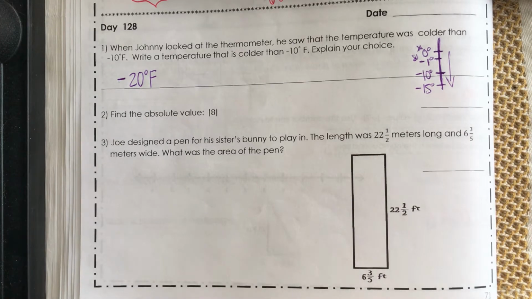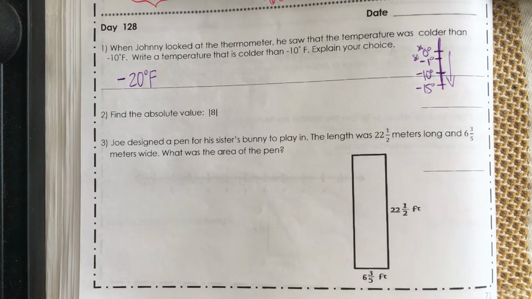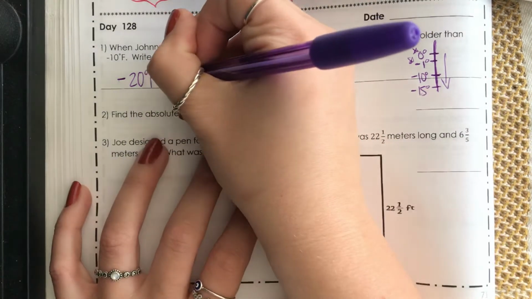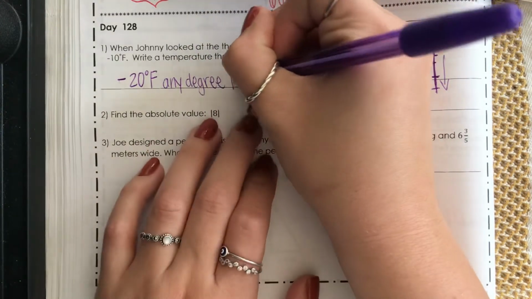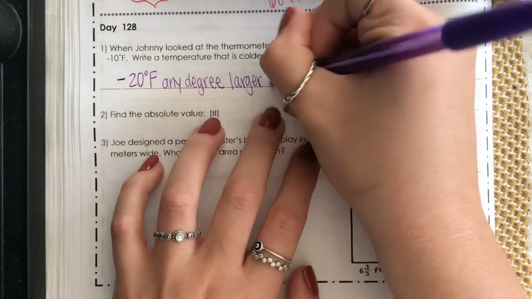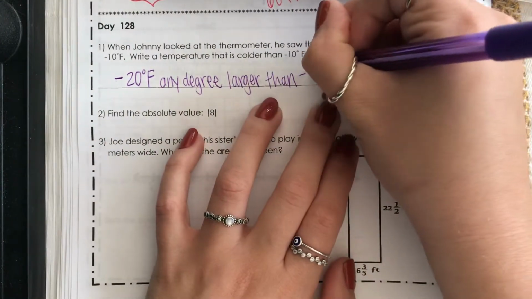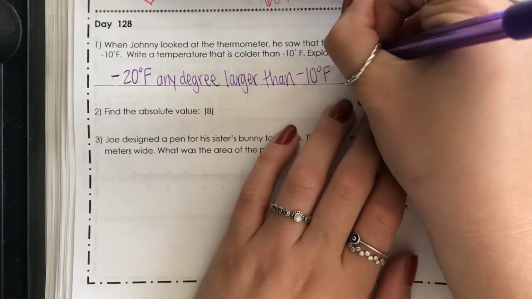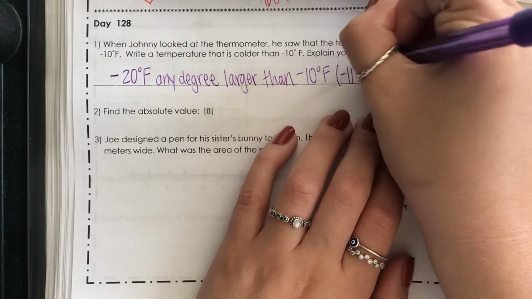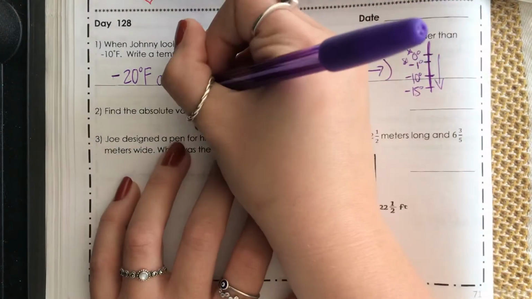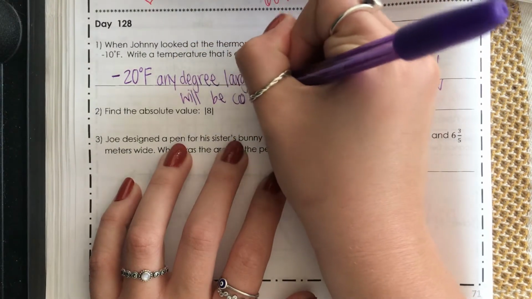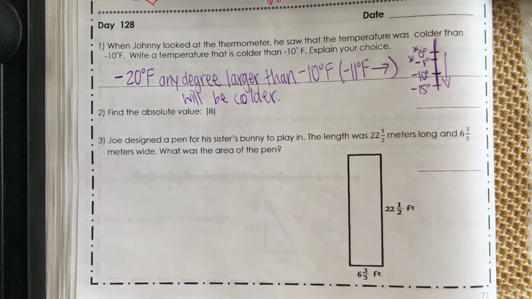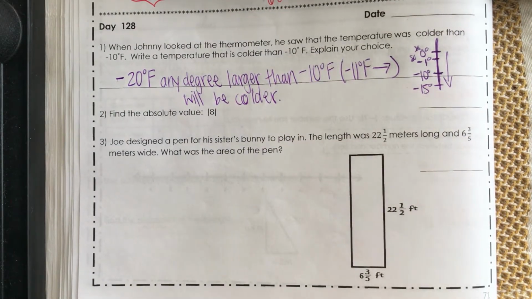So I'm just gonna go ahead for number 1 here and explain my choice just by saying any degree larger than negative 10 degrees Fahrenheit, for example, negative 11 degrees Fahrenheit and on, will be colder. And this picture over here is also a pretty good explanation. So if you want to do a picture explanation, that's totally fine too.